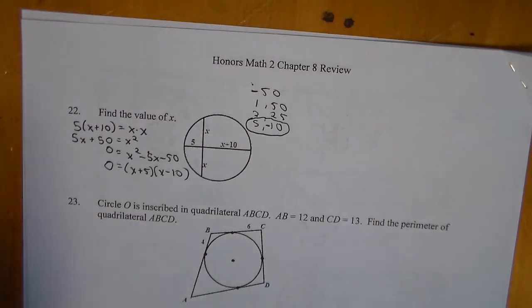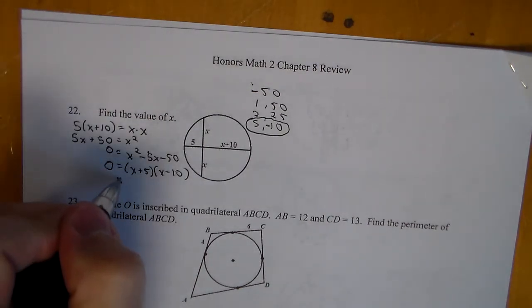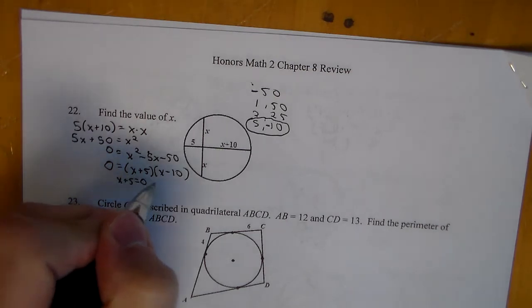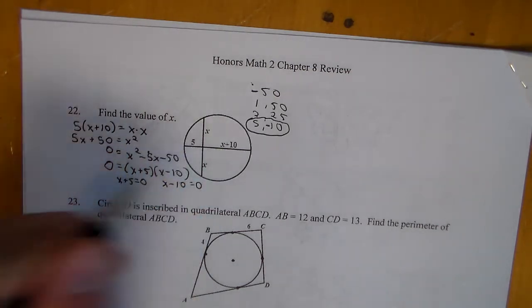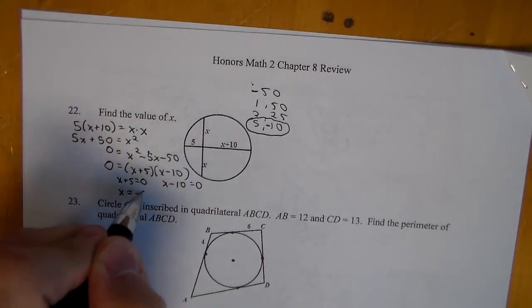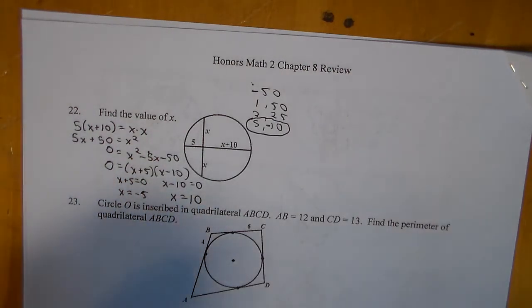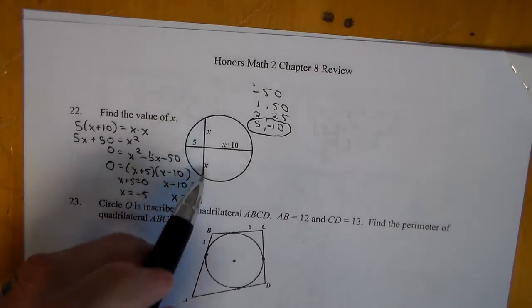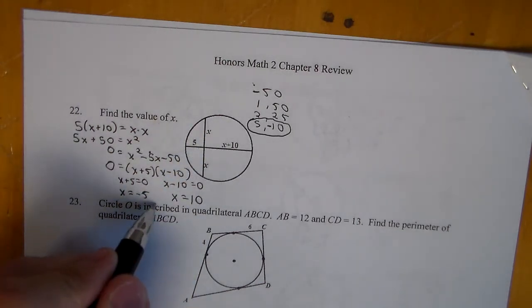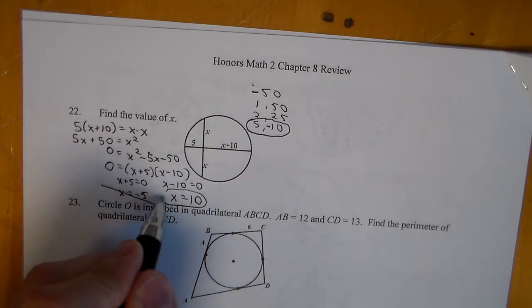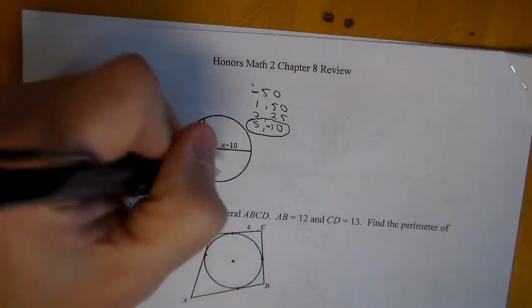Now, this is not our answer because we then need to set them both equal to 0. That's called our zero product property. And we get that x equals negative 5 and x equals 10. Which at first looks like two solutions, but we couldn't have lengths of negative 5, so that's out, and our answer is 10.